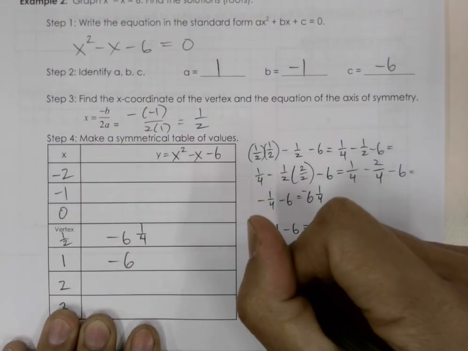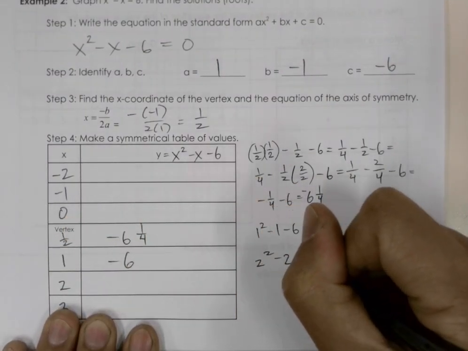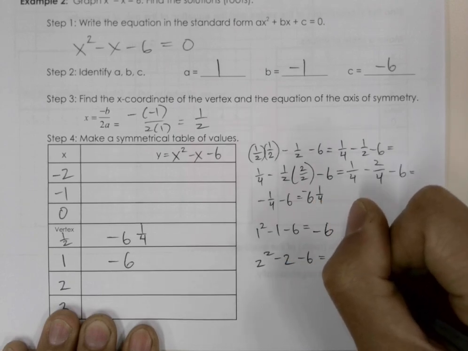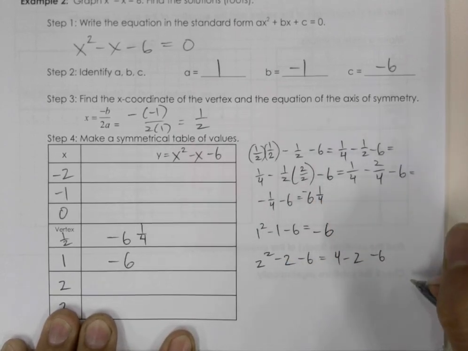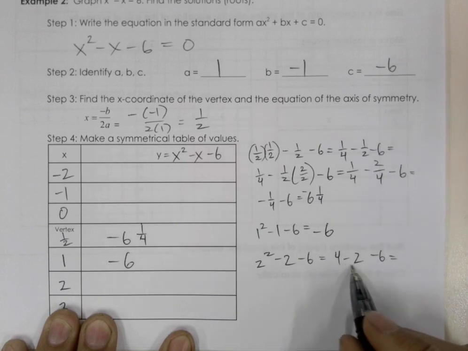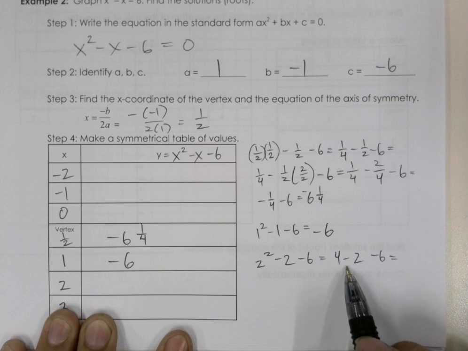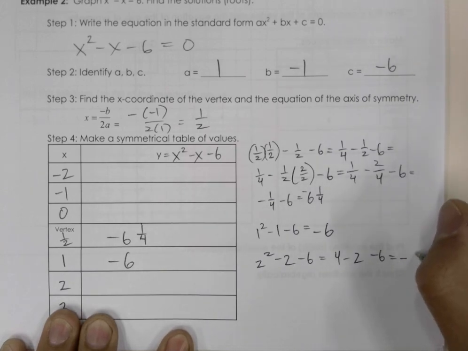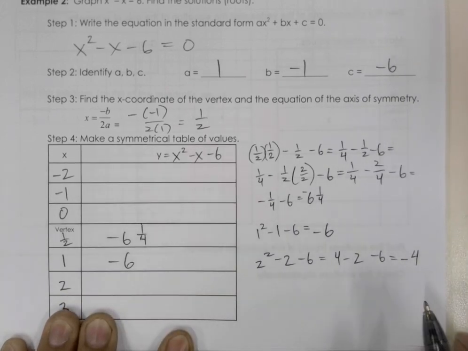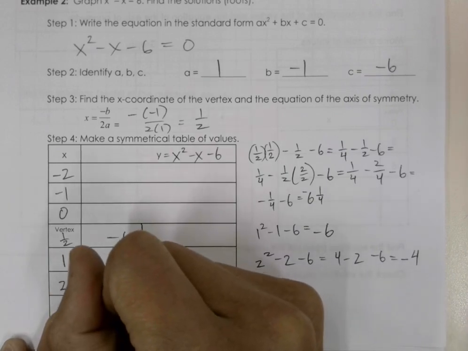2 is going to be 2 squared minus 2 minus 6. So that's equal to 4 minus 2 minus 6. So then that's equal to negative 8 plus 4. So 4 minus 8 is going to be negative 4. 4 minus 8, negative 4, that's right.